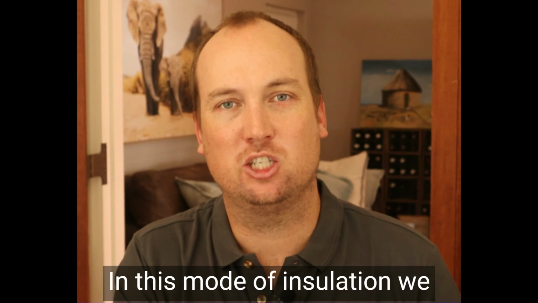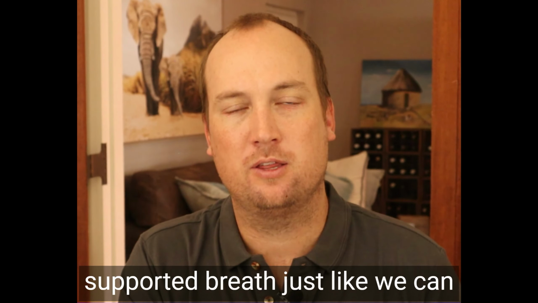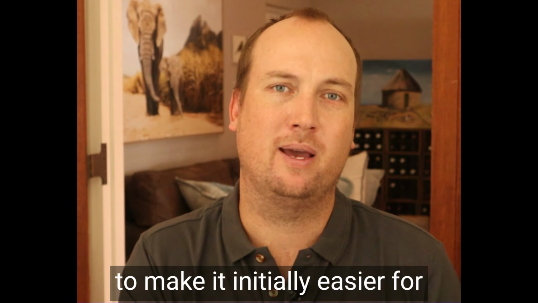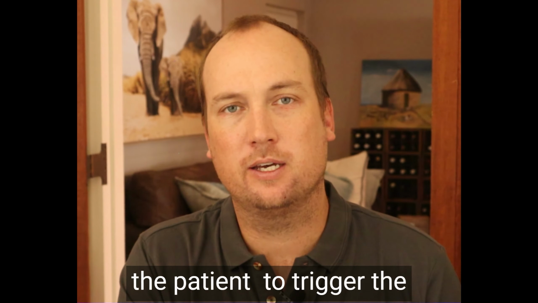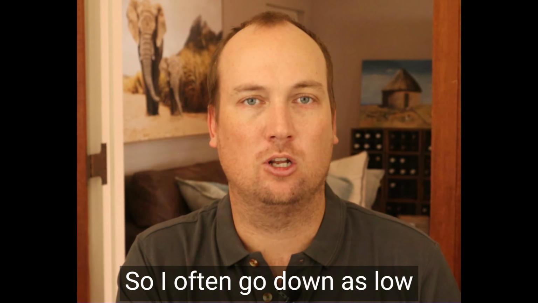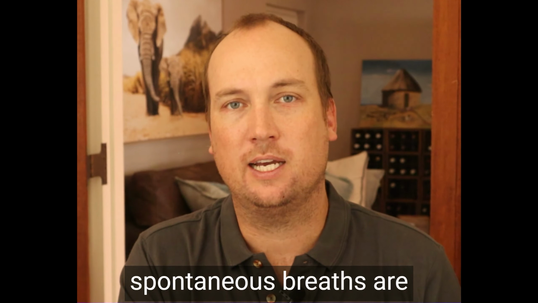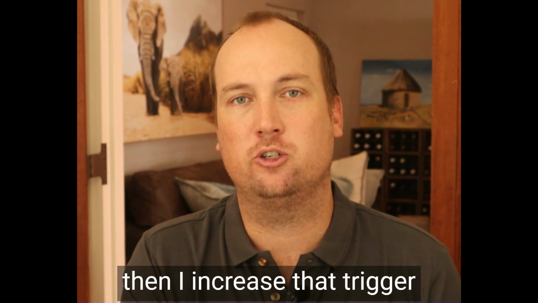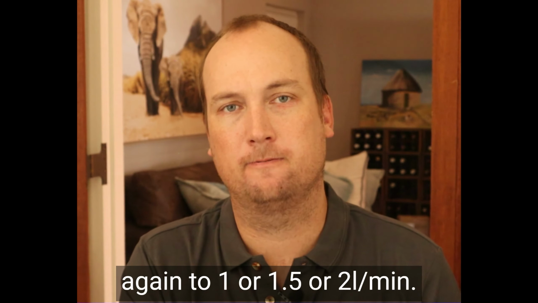In this mode of ventilation, we can adjust the trigger for the supported breath just like we can do in pressure support ventilation to make it initially easier for the patient to trigger the spontaneous supported breath. So I often go down as low as 0.5 liters per minute initially until spontaneous breaths are being triggered regularly, and then I increase that trigger again to 1 or 1.5 or 2 liters per minute.